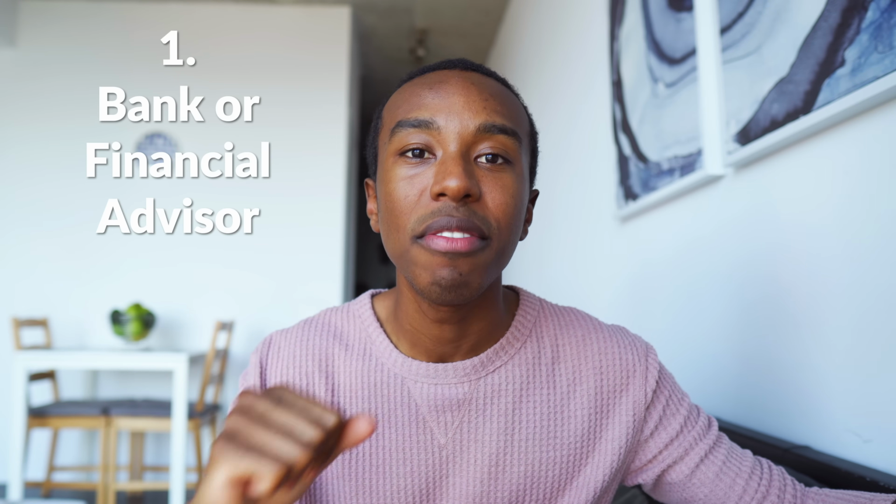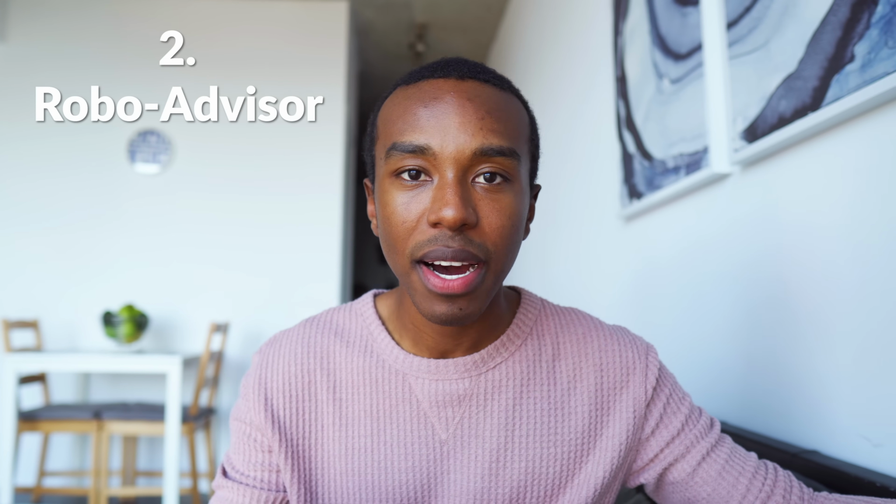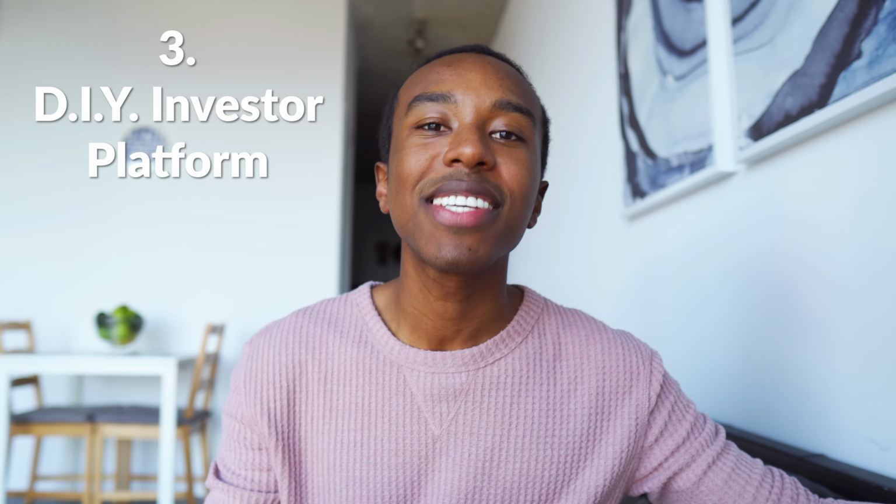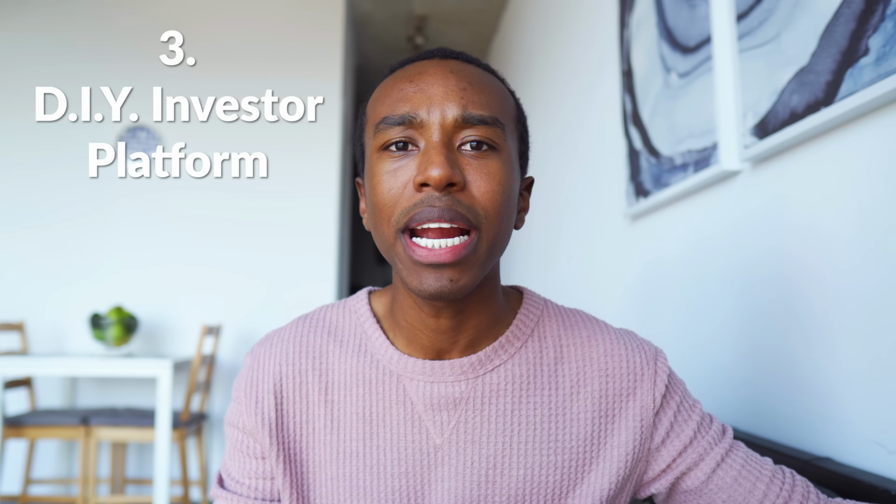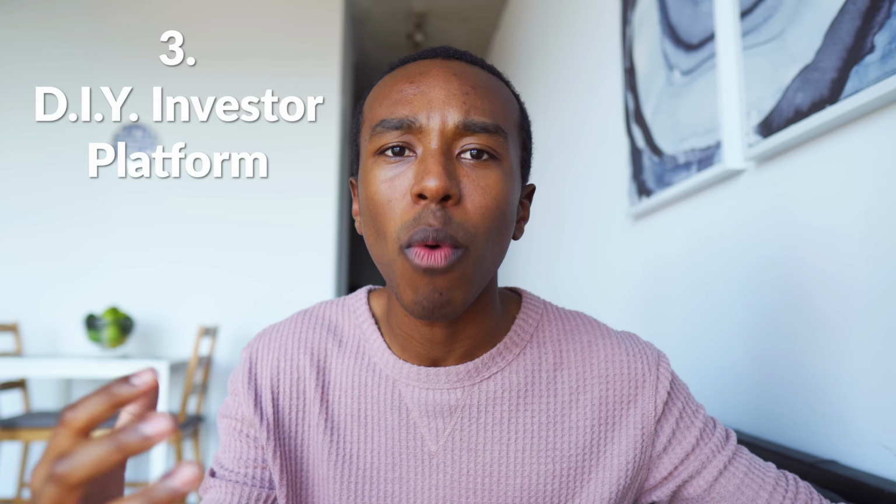So for the sake of simplicity, we're giving you three options. Option number one is going to be your bank or a financial advisor. Option number two is going to be what we call a robo-advisor. And then option number three is going to be any online platform or anything that allows you to be a DIY, do-it-yourself investor where you can build your own investment portfolio all by yourself.